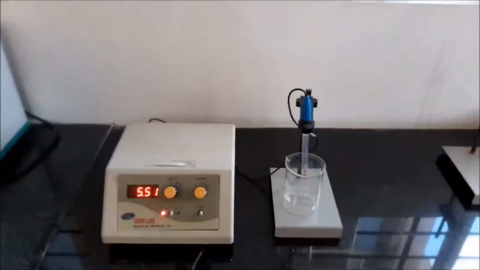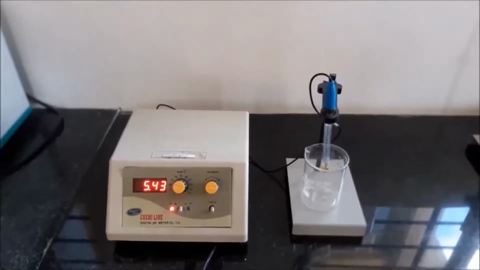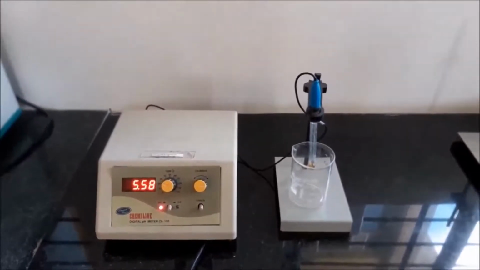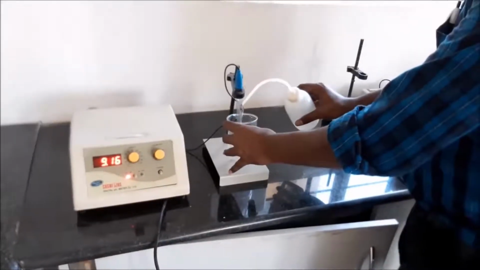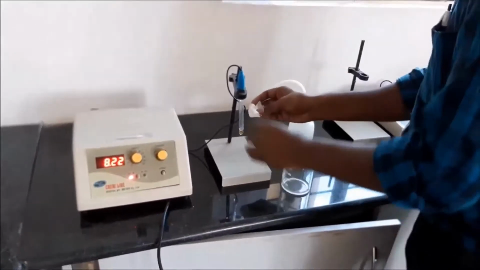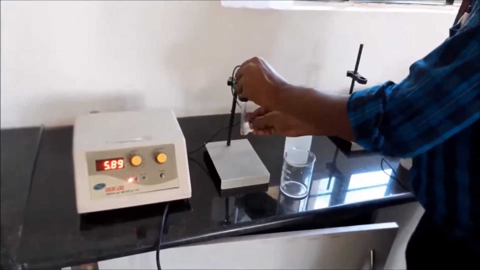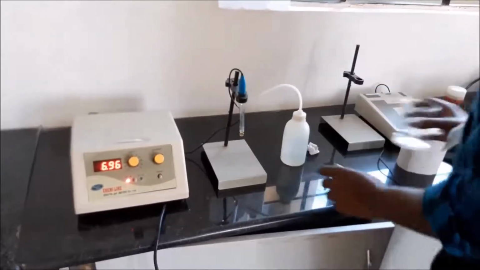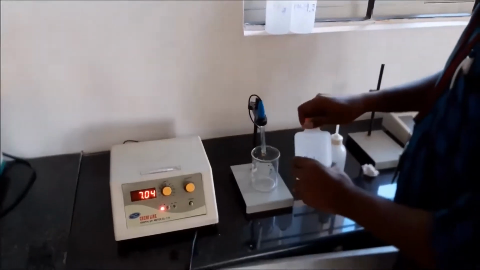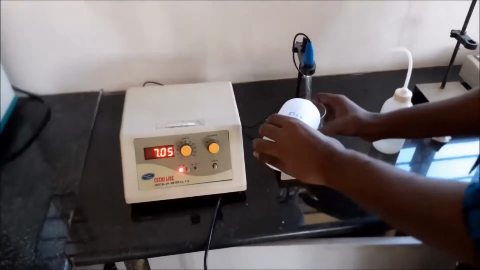For every testing of a sample, the beaker is cleaned thoroughly with distilled water and wiped with tissue paper. The beaker and the apparatus are cleaned with distilled water and wiped with tissue paper thoroughly before the calibration of the instrument is carried out. A sample buffer solution for calibration of the instrument to pH value 4 is taken in the beaker.